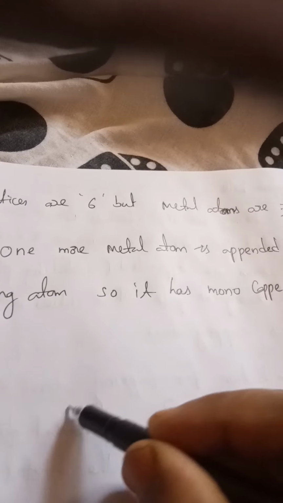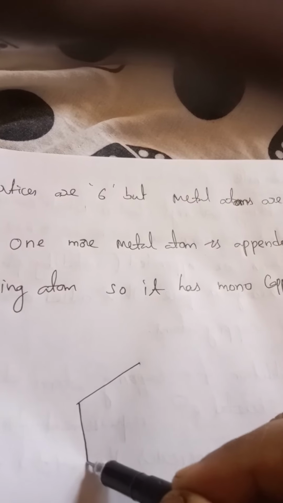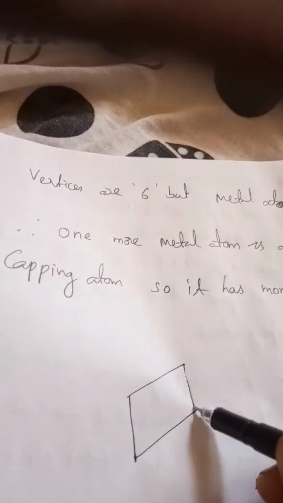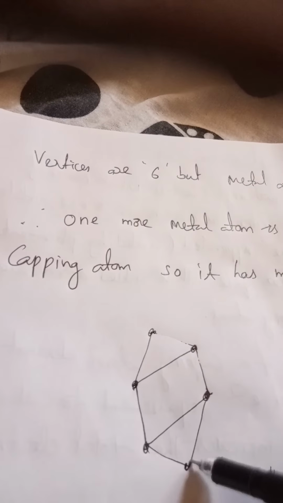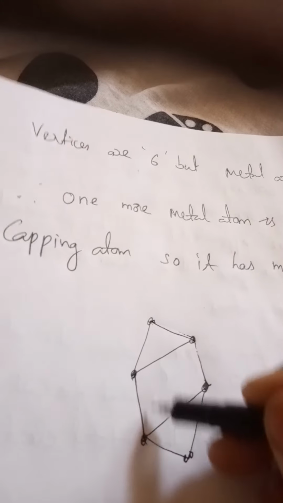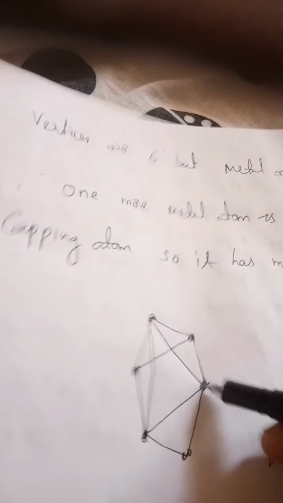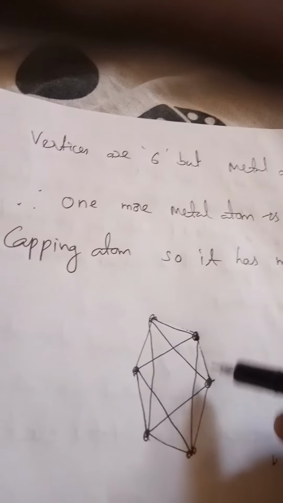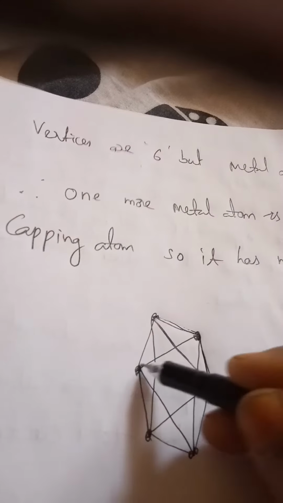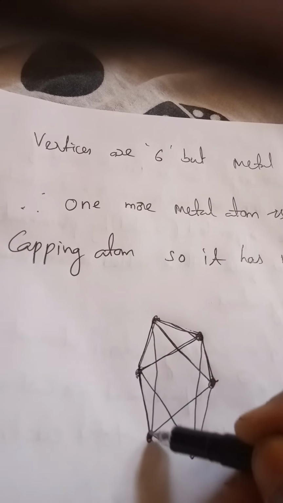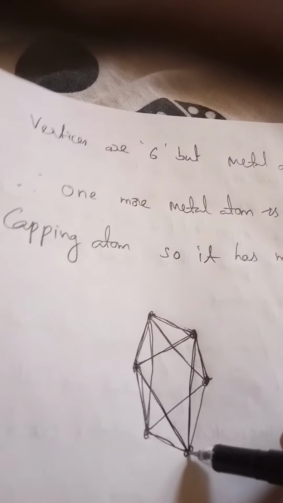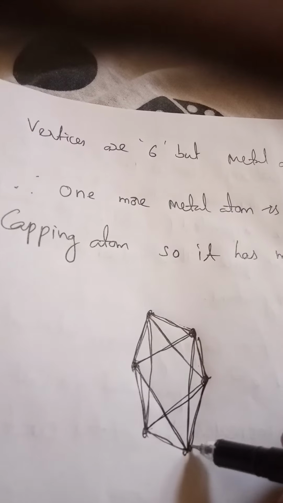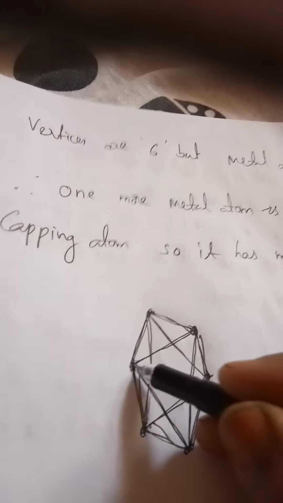So again we draw the structure of the octahedral complex like this. 1, 2, 3, 4, 5, 6. Again we join this point to this point and this point to this point. So how many faces? 1, 2, 3, 4, 5, 6, 7 and 8.